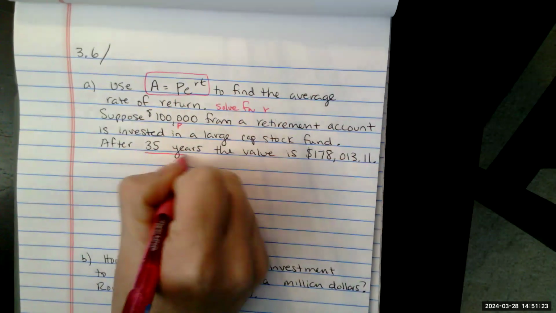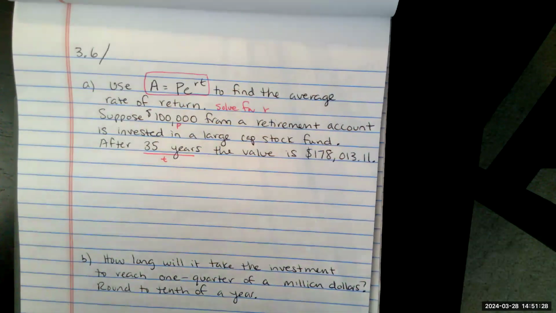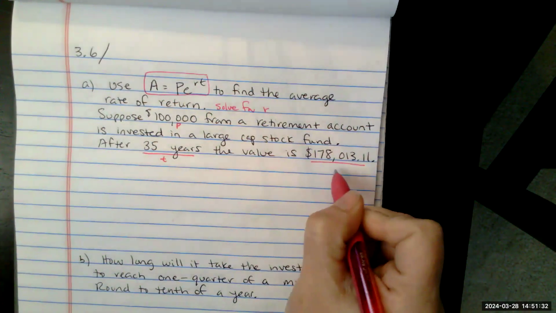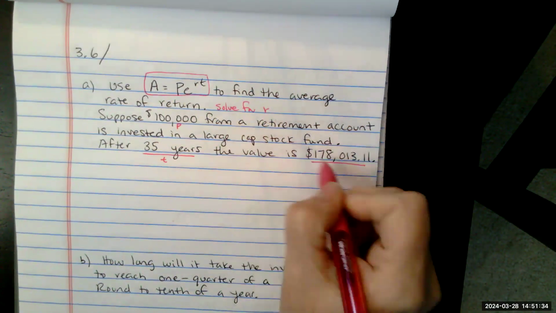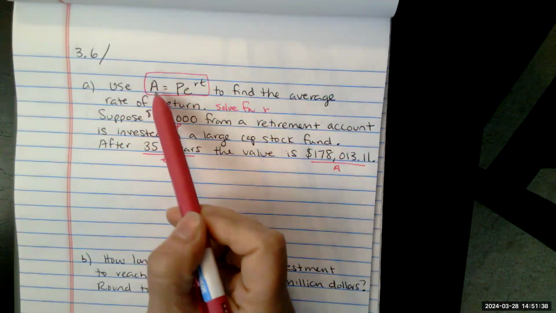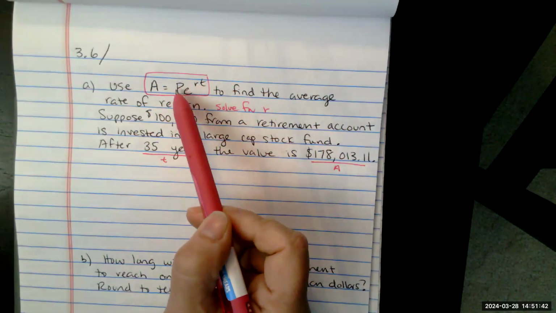After 35 years, that's the T, the value is $178,013.11. So this is what you get at the end of the 35 years, which is the A. A is your ending balance. P is what you put into the account to start with.